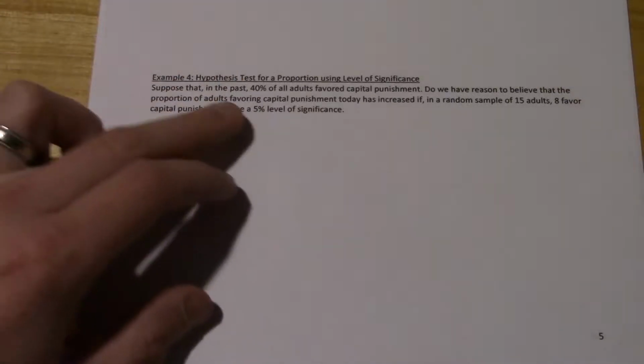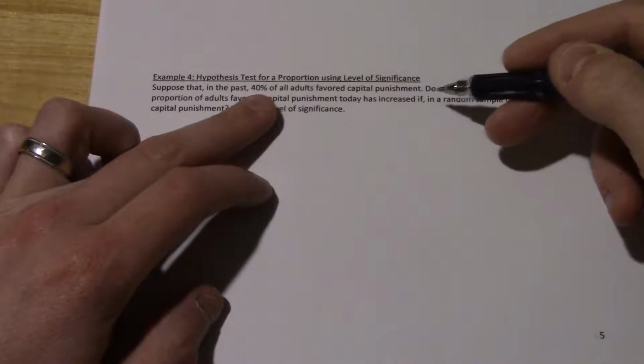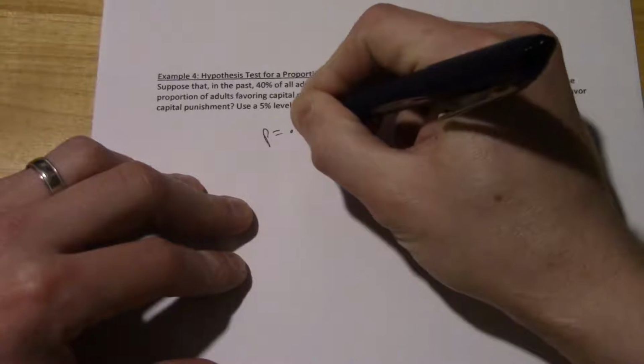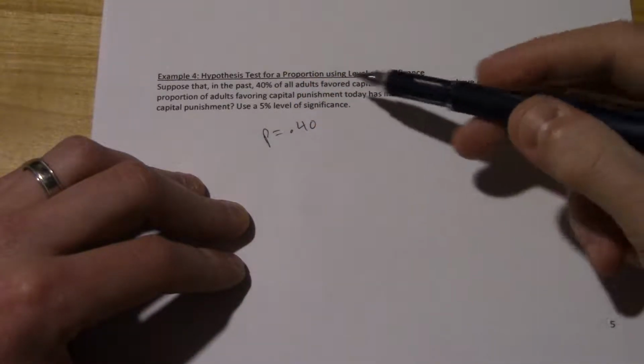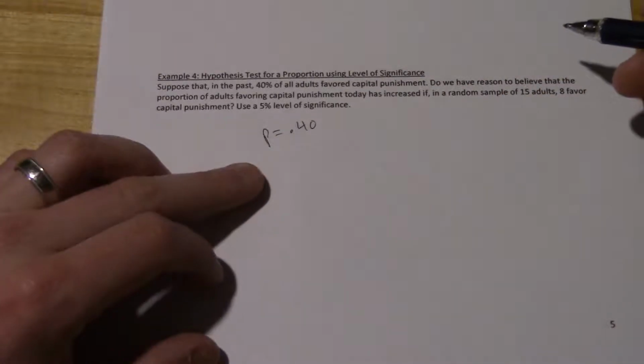So in this example, it says, suppose that in the past, 40% of all adults favored capital punishment. So right away, this is starting to look like a proportions problem because we're given percentages. This first bit of information is sort of a historical value, something we already know. So this is telling us that we think that p, which in this case represents the proportion of all adults favoring capital punishment, is 40%.